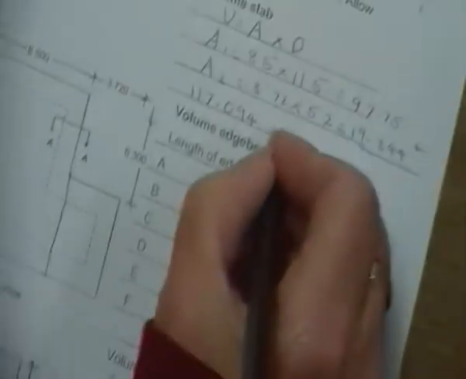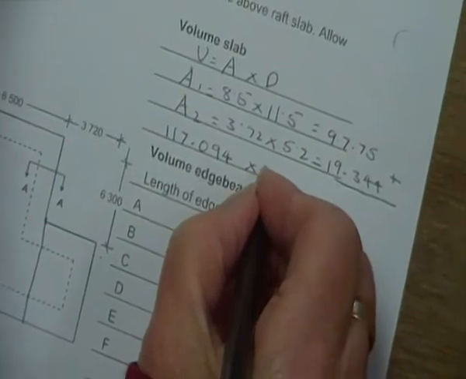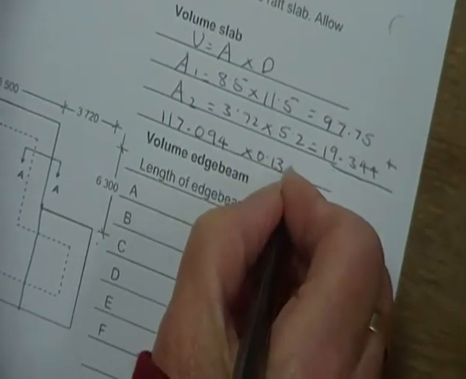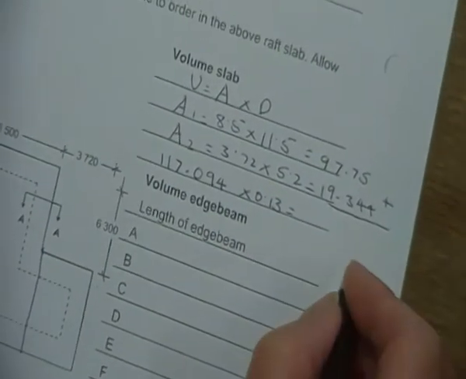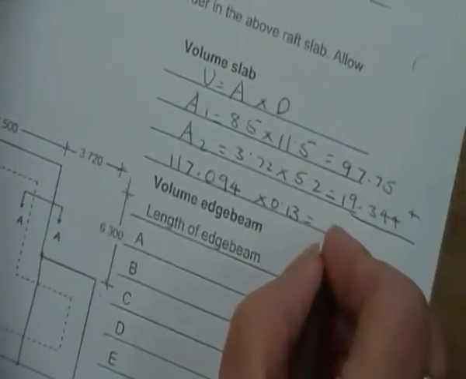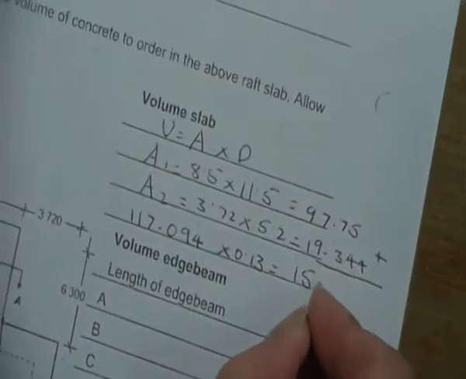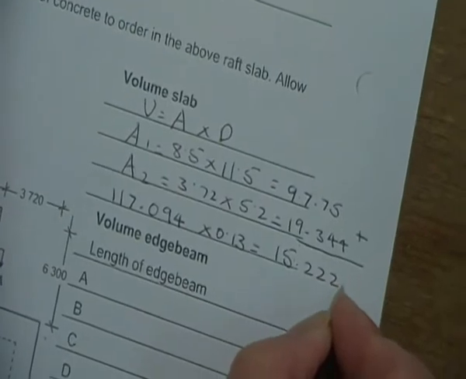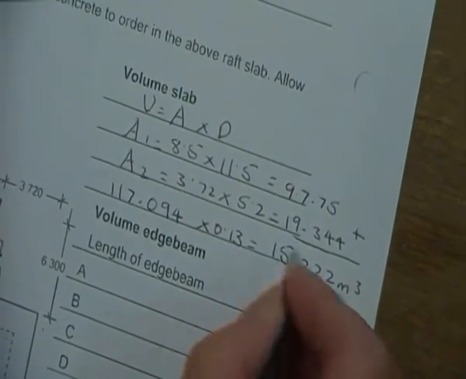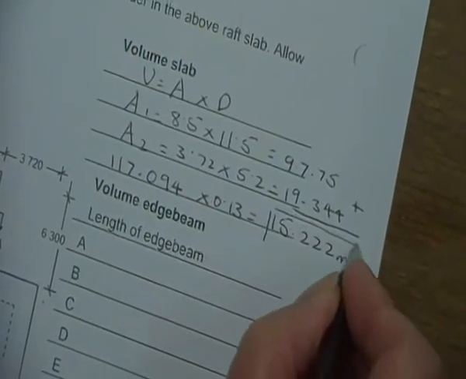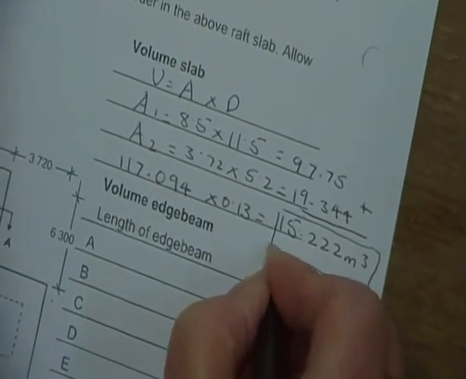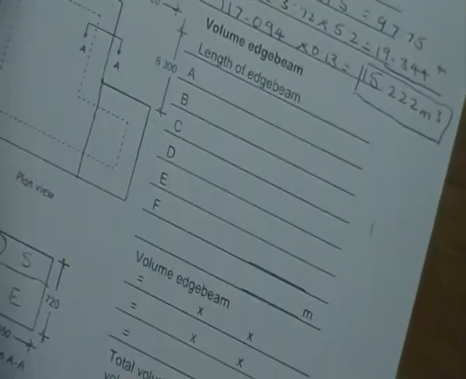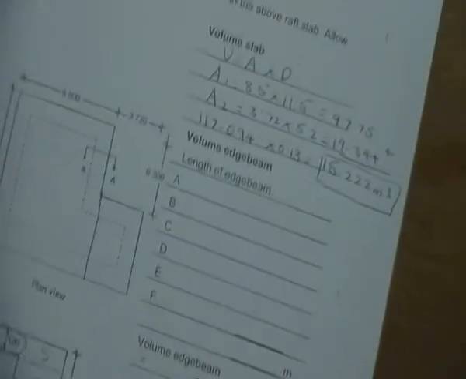So we're going to add those two together, and we're going to get a total of 117.094. Now I need to times it by the depth. My depth we said before was 130, so I'm converting that as 0.13. My answer that I should have is 15.222 meters cubed. Now I need that answer, so I'm going to highlight it or put it in a box. So we've got the volume for the slab.